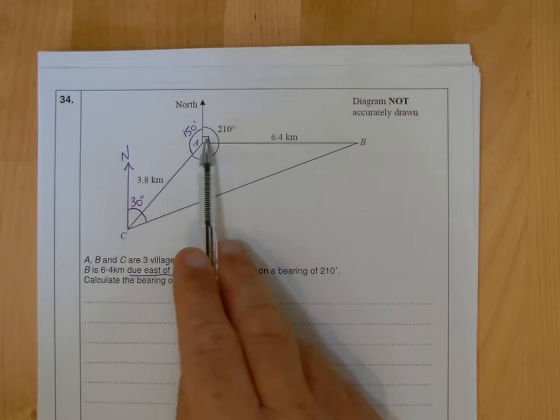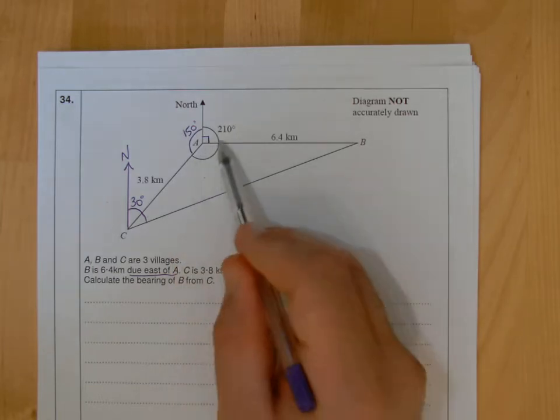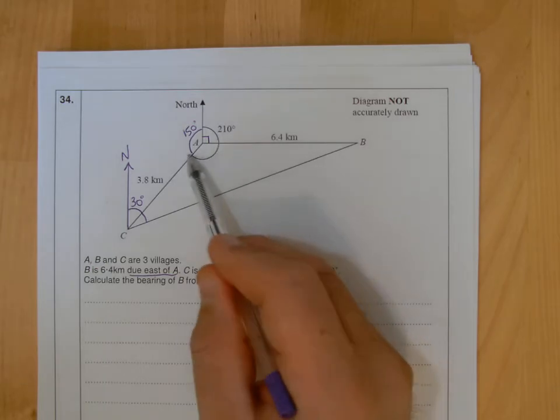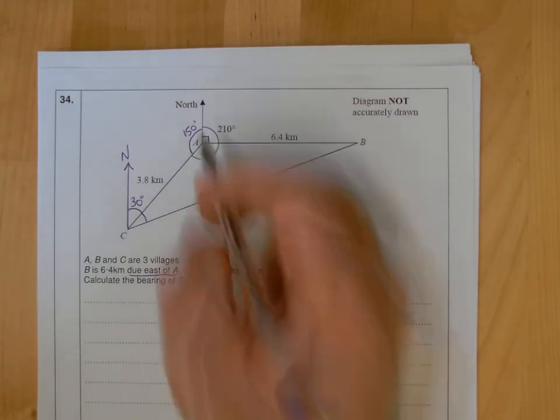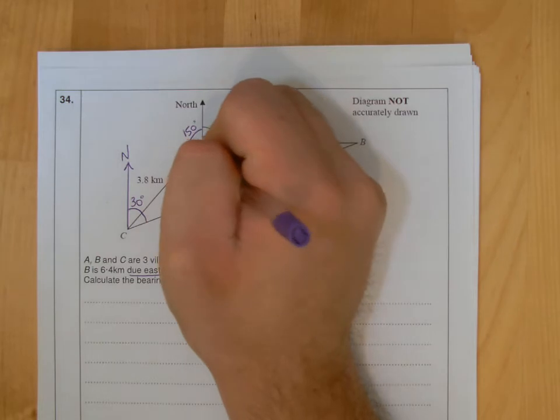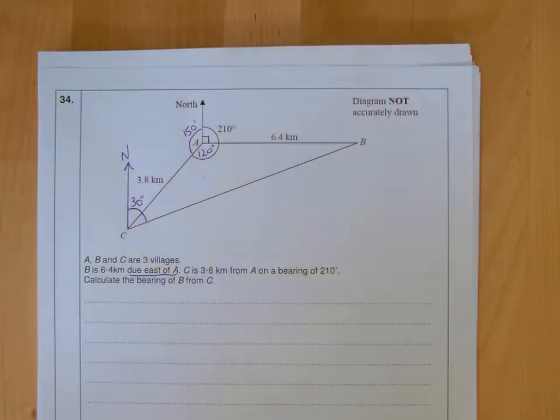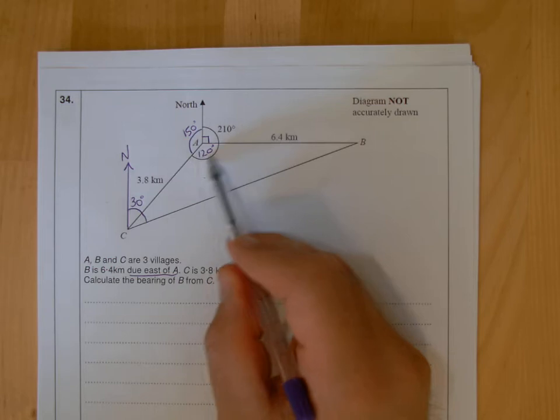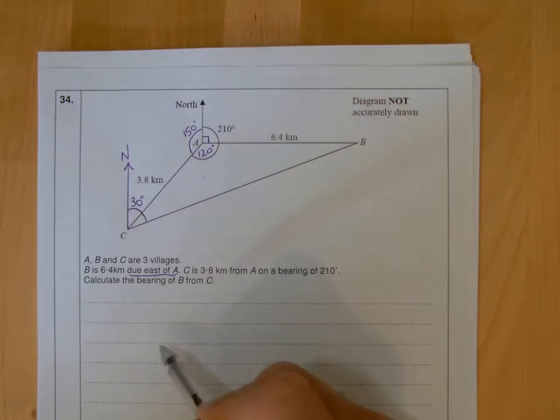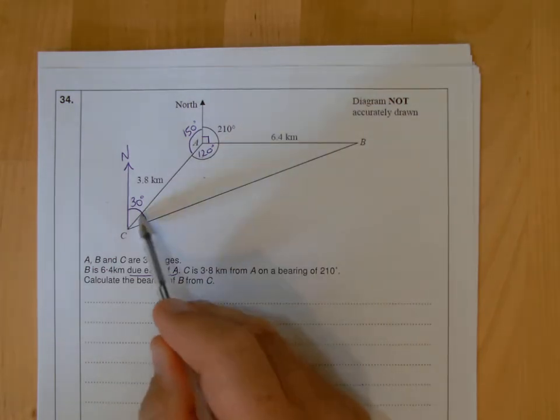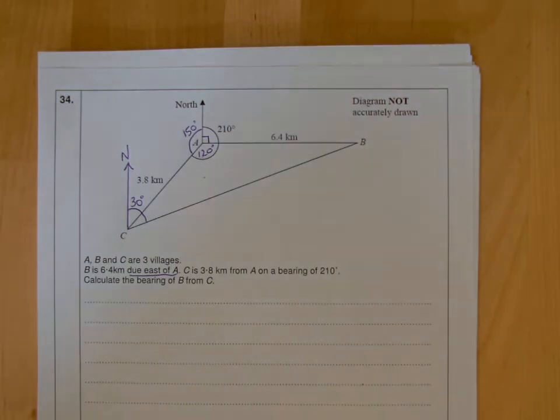So if that's 90 degrees, we can work out what this angle inside is here, because the whole thing is 210. If I take away the 90 from there, I'm left with 120 degrees in here. So now I know the inside angle here, I can start to use it to work out this little angle here.